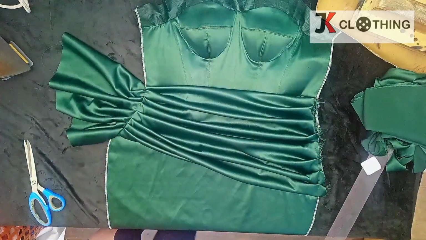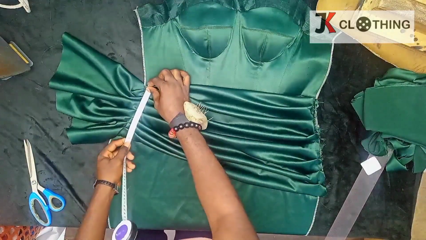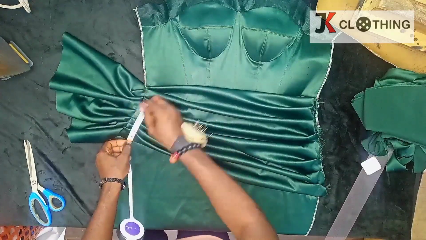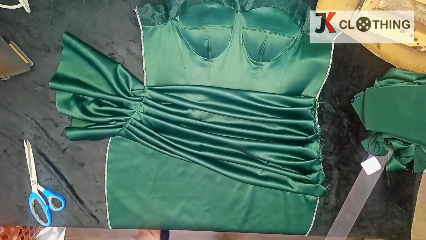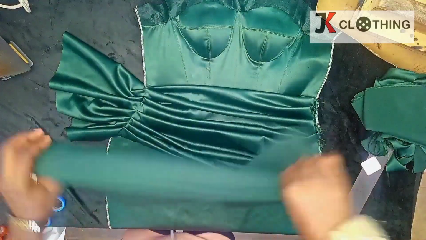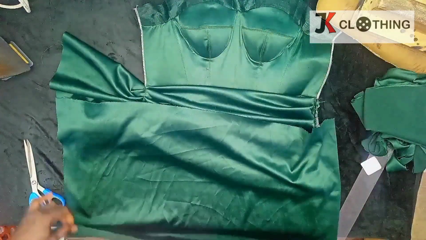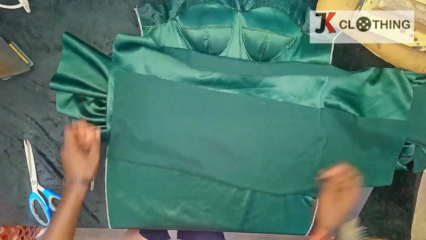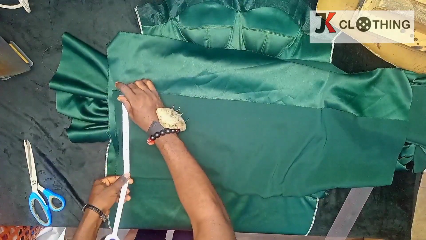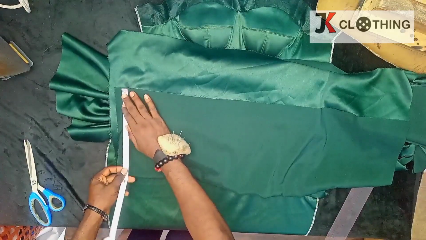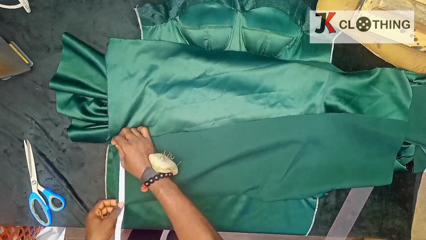Then we measure the distance from this part to that part. I get about 7 inches. We take another fabric and put it on fold like this, good sides together, and measure the 7 inches plus our seam allowance. And so in total, we are getting about 7.5 inches.